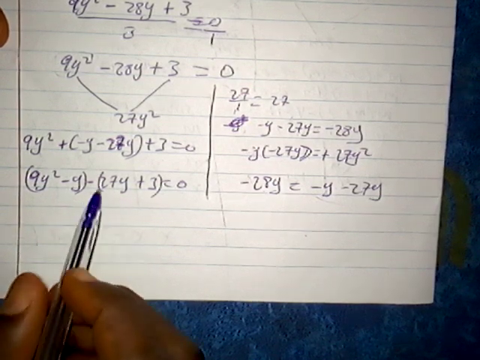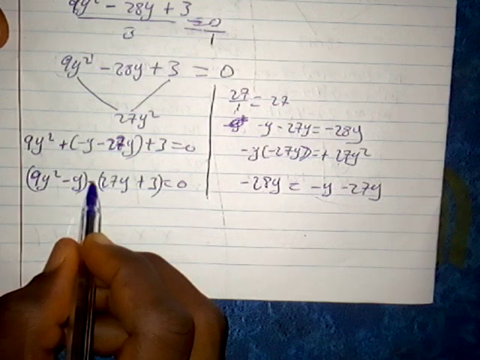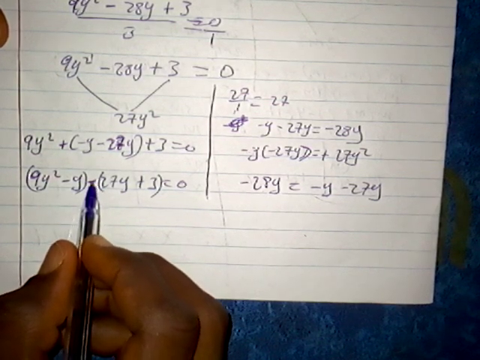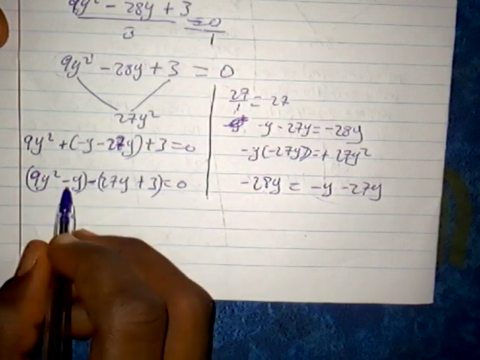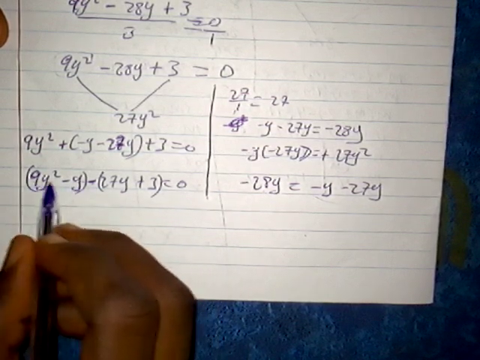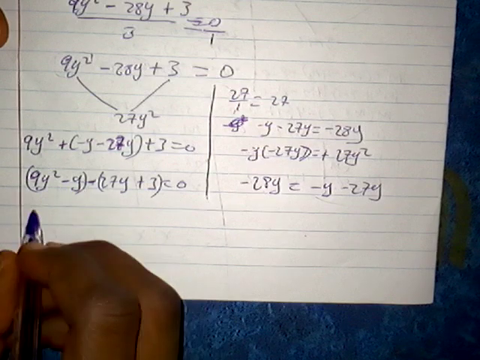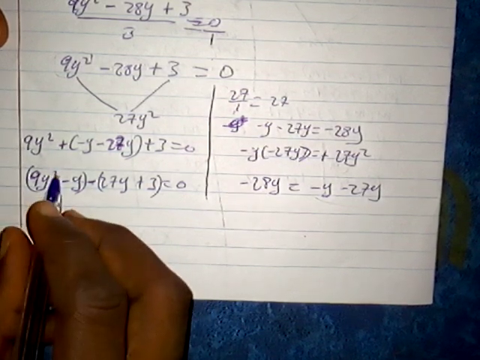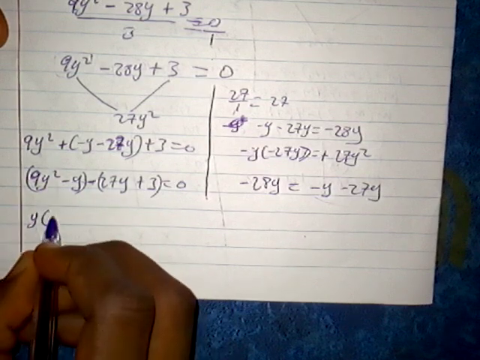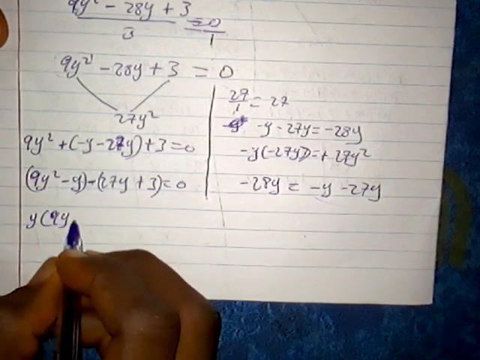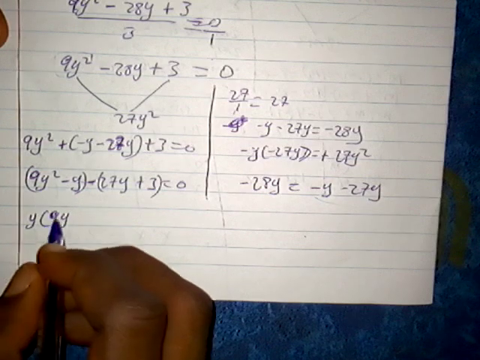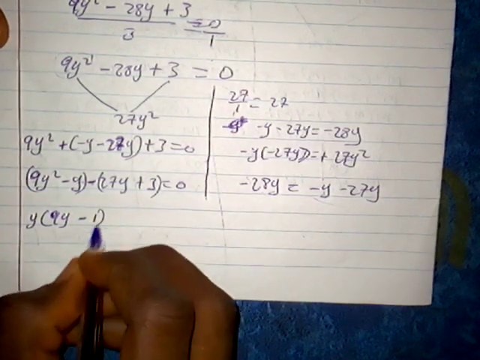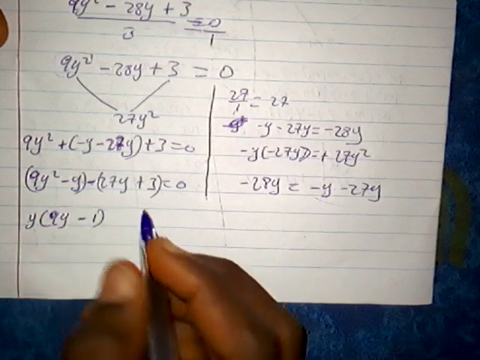The common factor, right? When you are grouping, you must leave the sign in the middle. A sign must be at the center of the two brackets. Good. Now, what is the common factor between 9y squared minus y? It's just y. Y into 9y squared is just 9y. Minus y into y is just 1. Y can go into y 1 times.